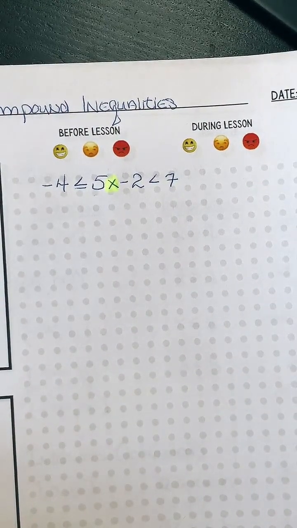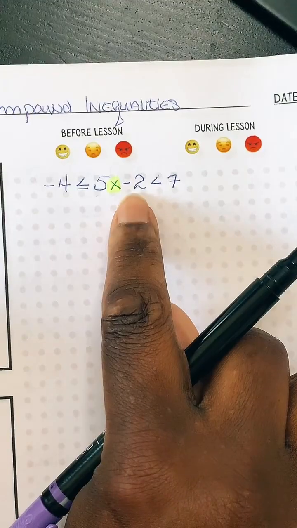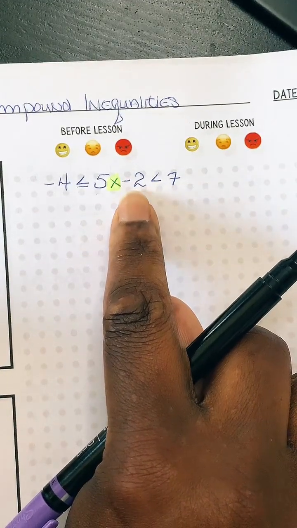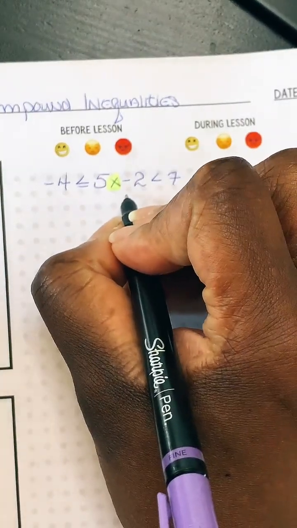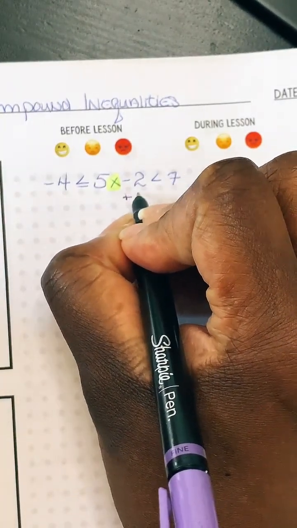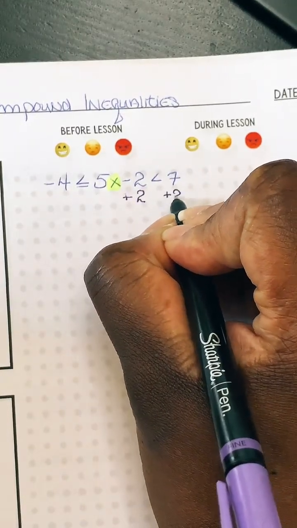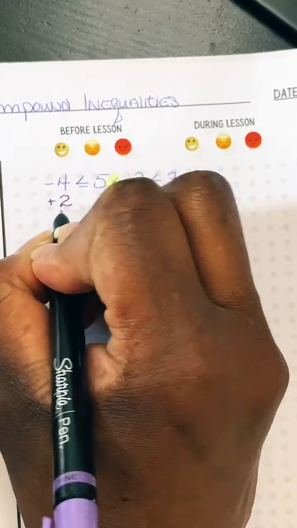Like Miss Homebody says, we're going to get rid of this minus 2. The way we do it is we do the inverse, and the inverse of minus is plus. So we're going to add 2 here, add 2 here, and add 2 here.